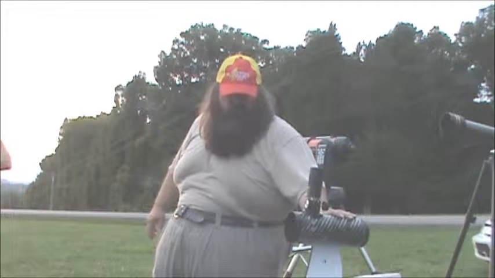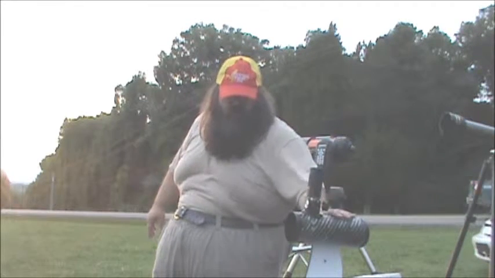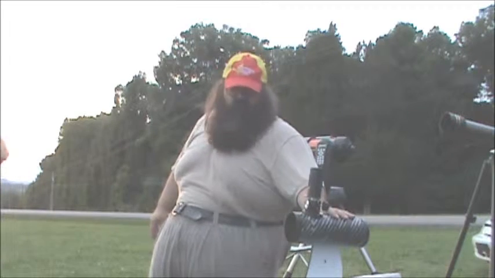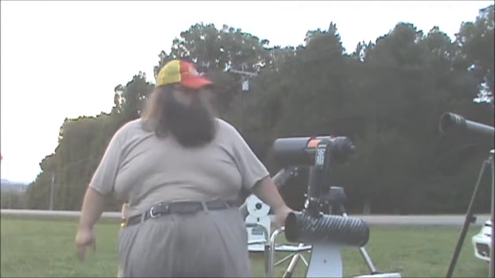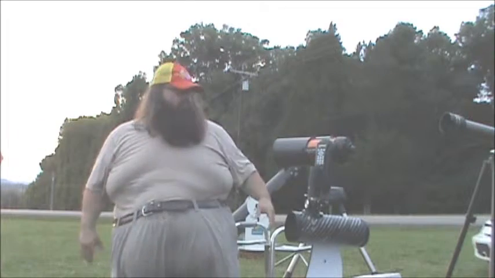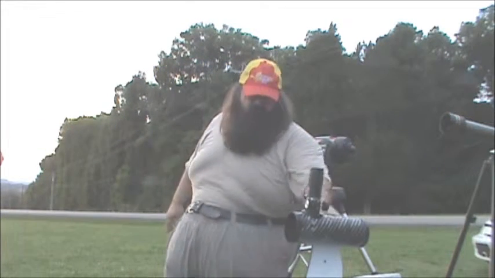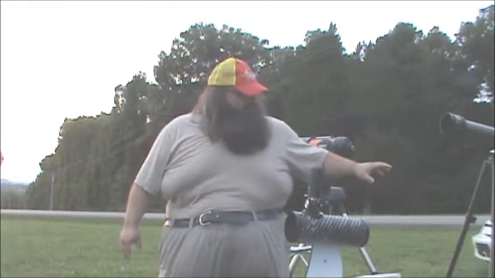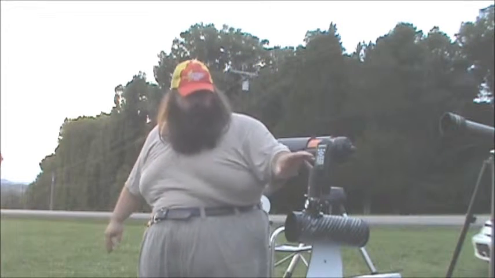The catch though is, as you increase magnification of the scope, they tend to get bigger, longer, and no difference for this one. We'll get into that here in a minute.